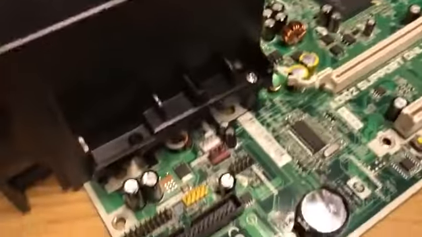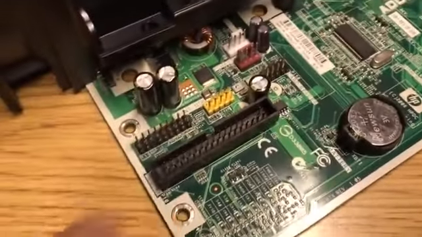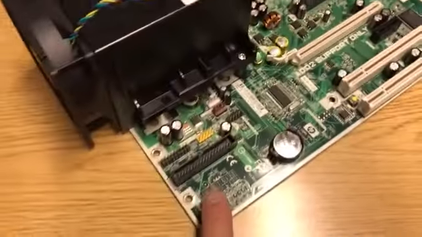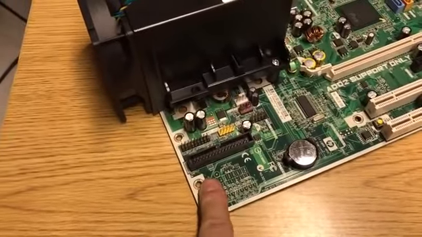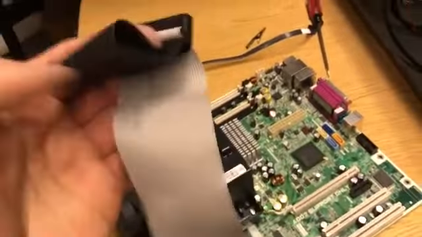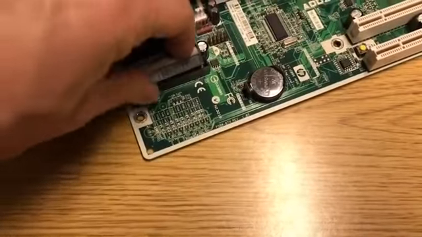Next thing I want to talk about is the data cable ports. And those reside here and here on the board. So this one here is the IDE cable port. The IDE cable looks like this. It's typically known as the ribbon cable. And this simply just plugs in.